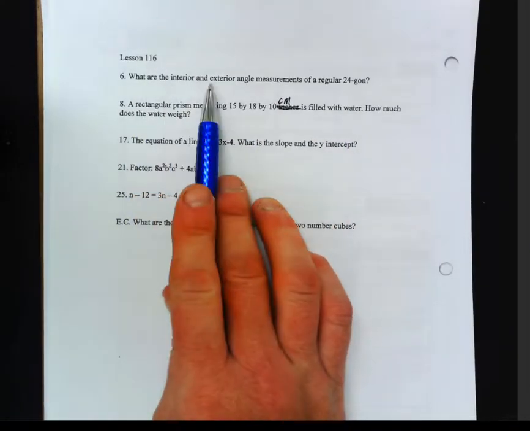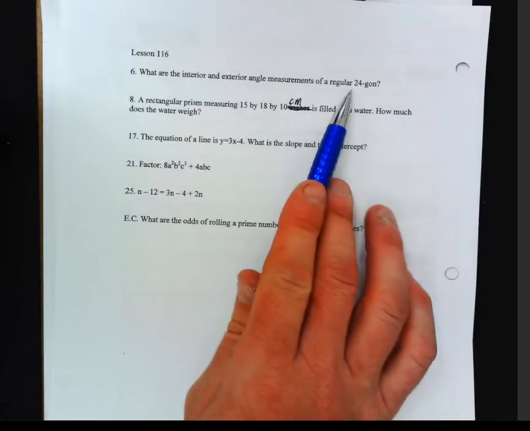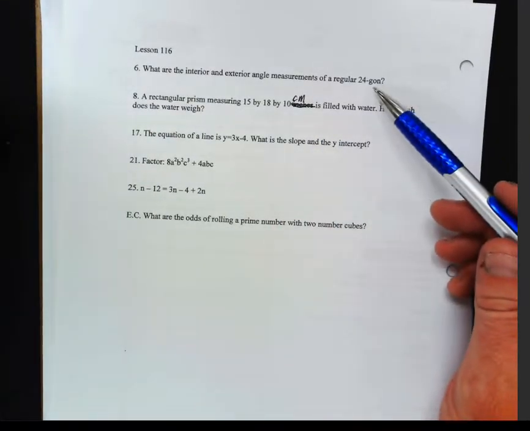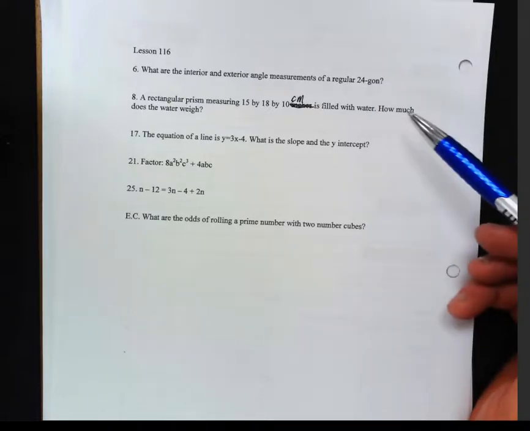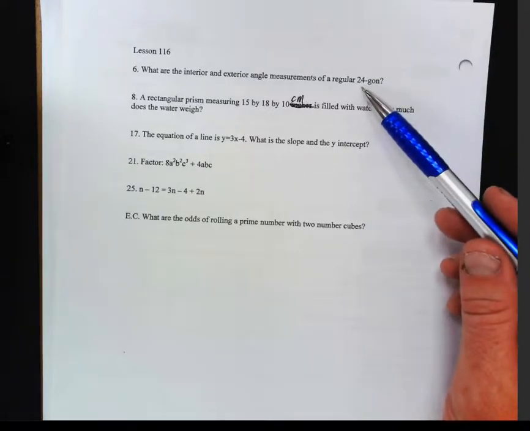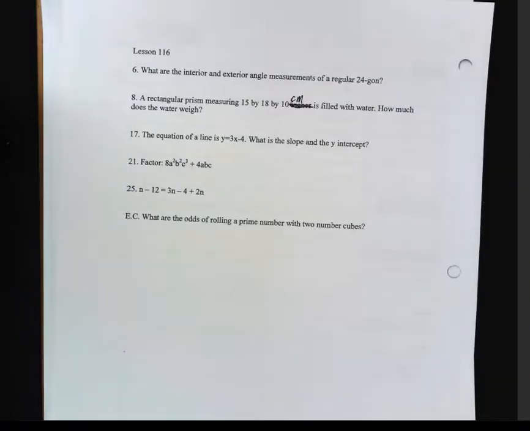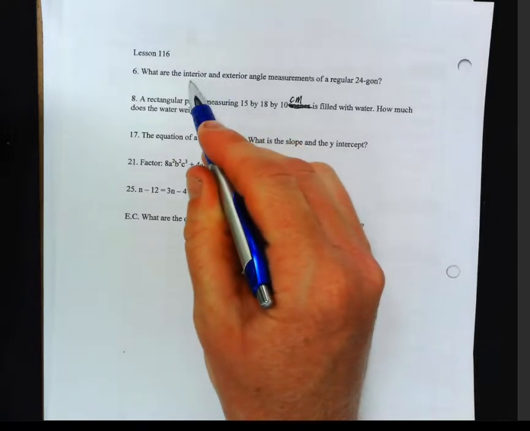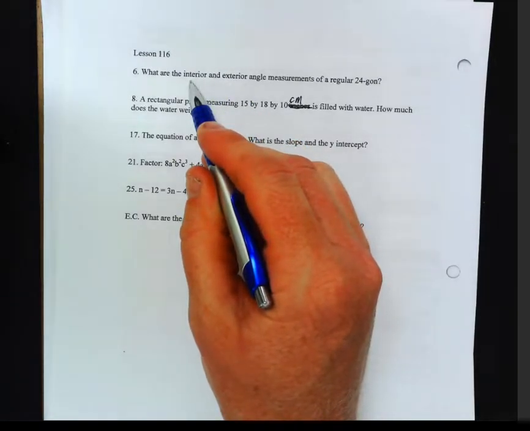It says, what are the interior and exterior angle measurements of a 24-gon? Remember to do that, guys. We put 360 and then we divide it by 24. It's full circle divided by number of sides. So you do 360, you divide it by 24, and you get your answer. Then that'll give you the exterior one. To get the interior one, you do 180 minus your answer.